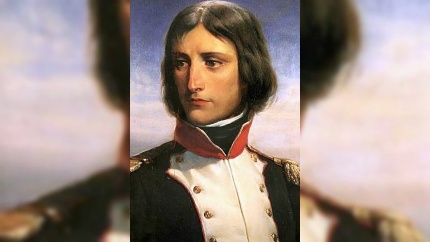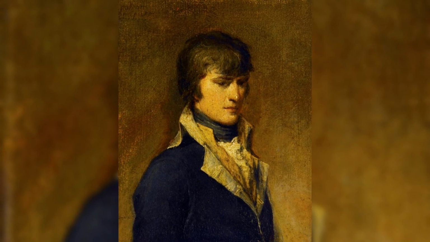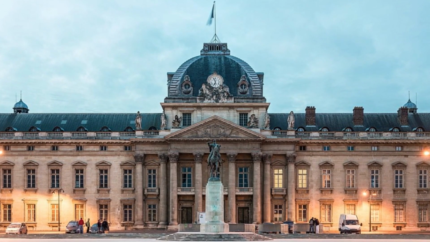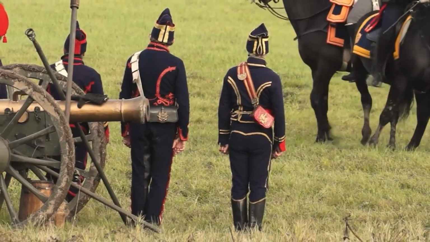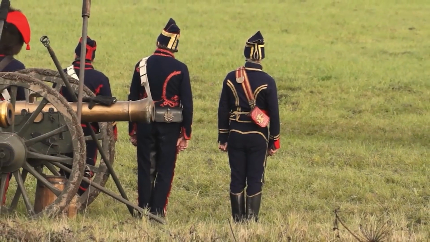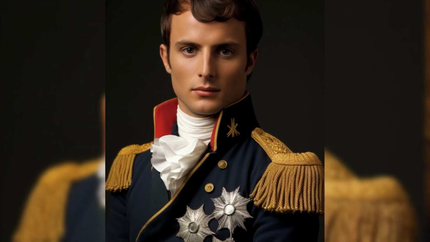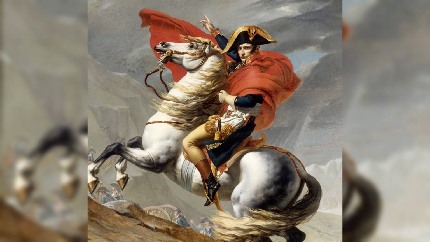In 1784, at the age of 15, Napoleon left Corsica to study at the prestigious École Militaire in mainland France. He trained as an artillery officer and demonstrated exceptional military skills. With the outbreak of the French Revolution in 1789, Napoleon's career and political aspirations were set in motion. During the early years of the revolution, Napoleon quickly rose through the ranks of the French military.